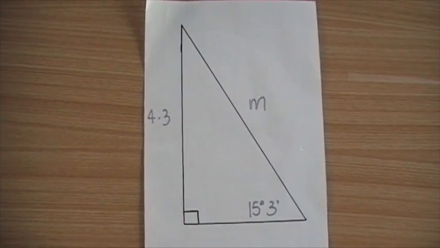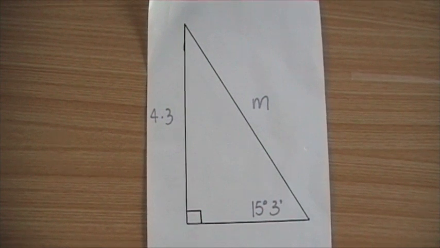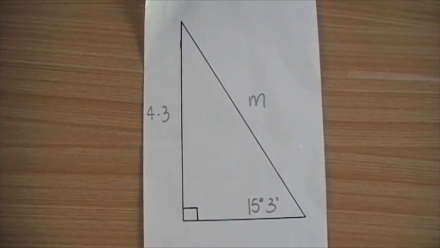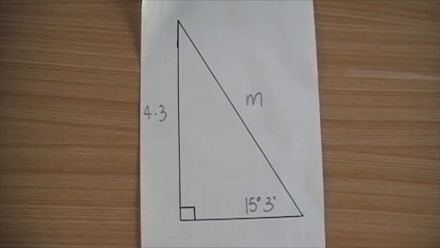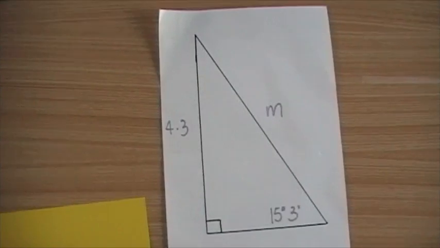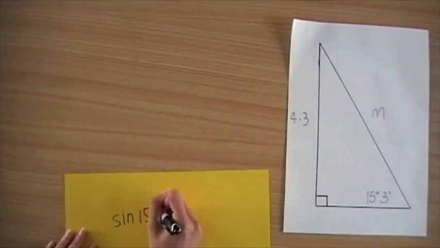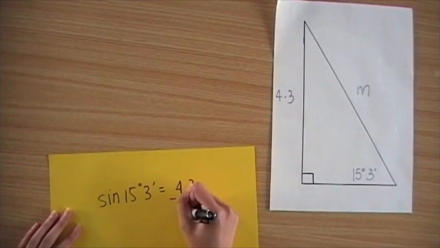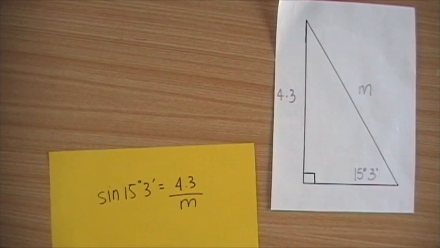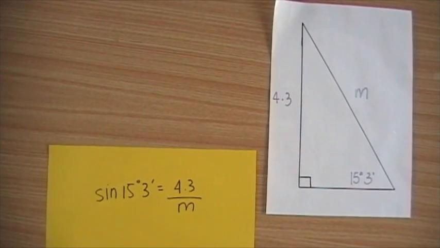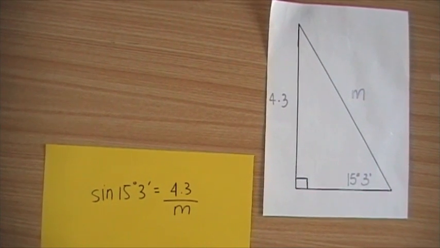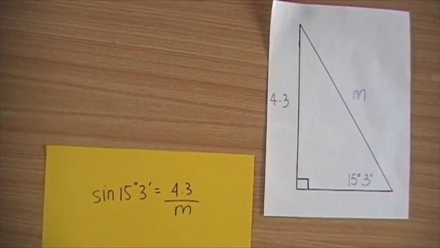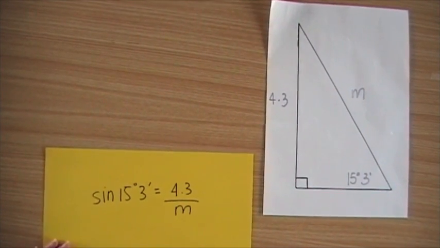Let us do so. Since opposite is given and we have to find the hypotenuse, we will have to use sine. Sine 15 degrees 3 minutes equals 4.3 over m. How do we find m? You need to make m the subject, so move m to the other side. When you move it, it will become sine times.